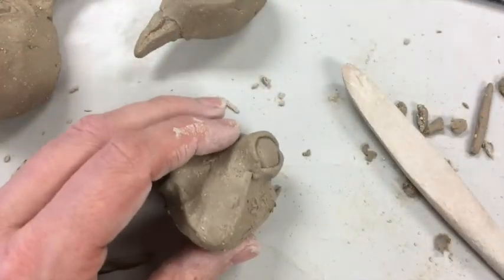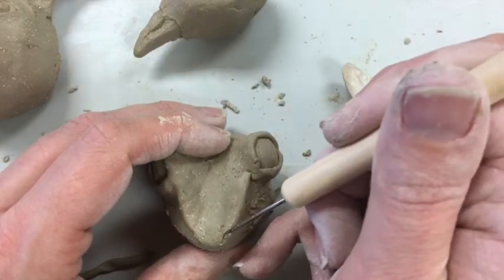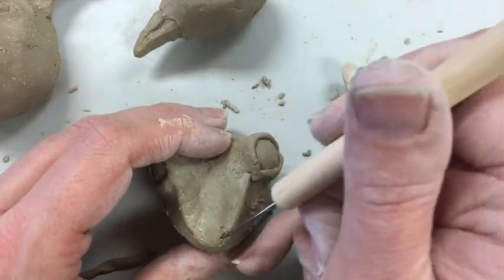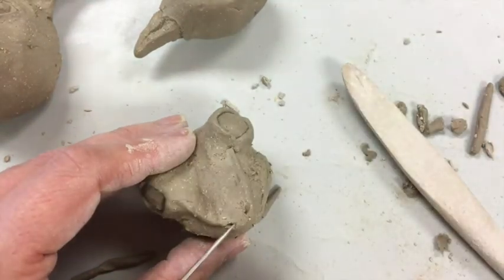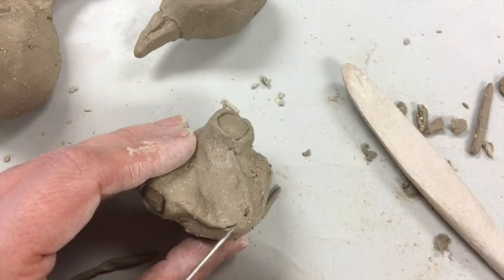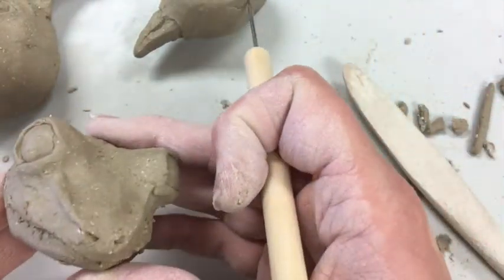His nose is pretty easy. It's just 2 little holes right in front. I'm going to make sure they're deep enough and wide enough that when I glaze this, they don't disappear. So there's my frog face. Just needs cleaning up and finishing up.